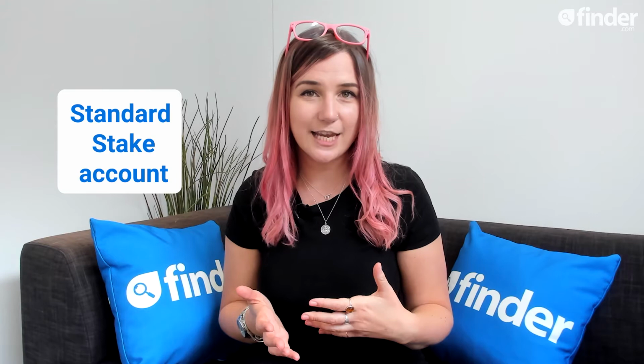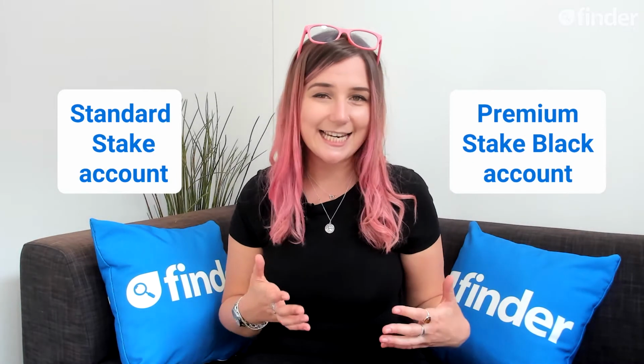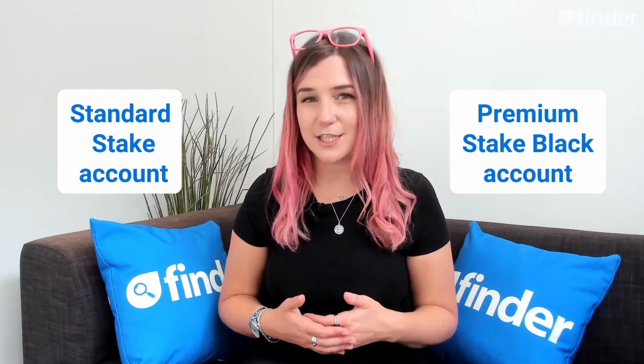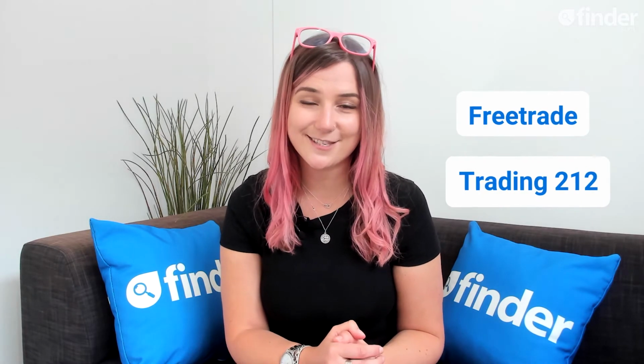Stake offers two types of accounts, its standard Stake account and its premium Stake Black account, which comes with advanced financial data analytics and market insights, as well as instant buying power, which lets you invest funds from your sell trades straight away. Stake only has a general investment account and doesn't offer any additional products like an ISA or a pension. If you were looking for a similar platform to Stake with an ISA, for example, Freetrade or Trading 212 could potentially be good alternatives.